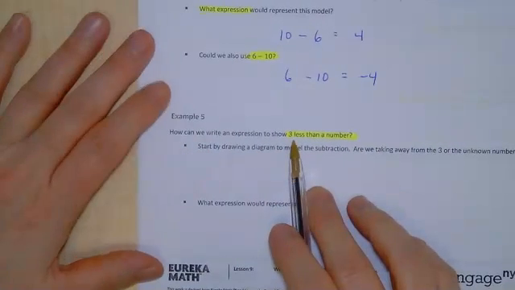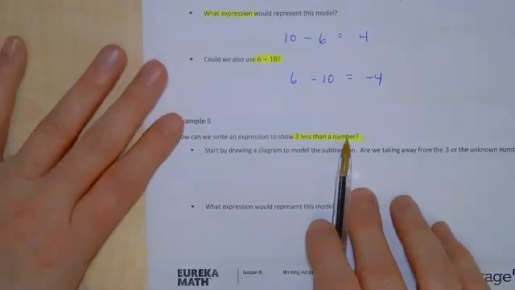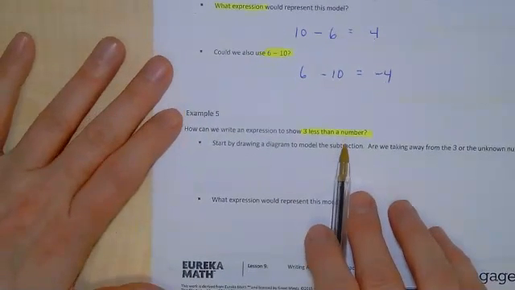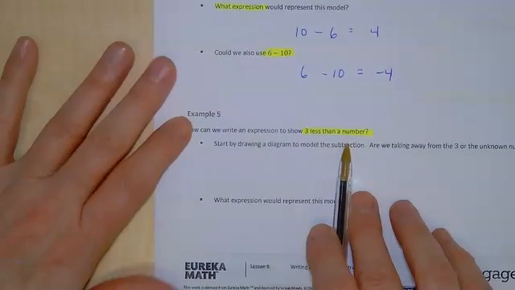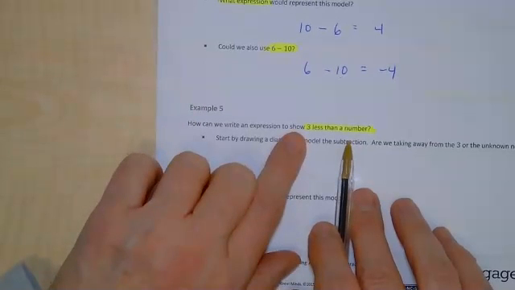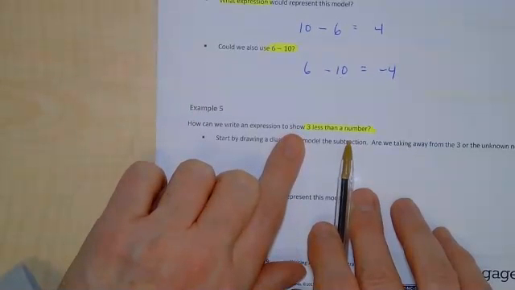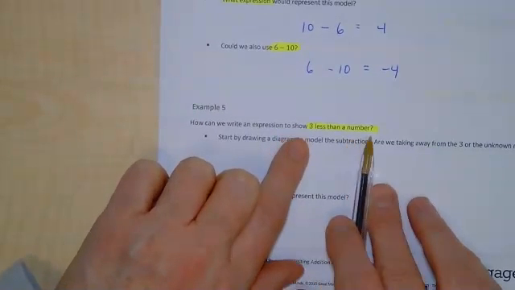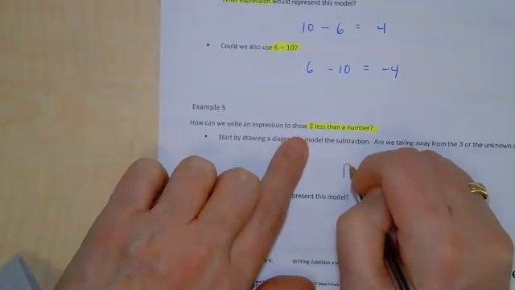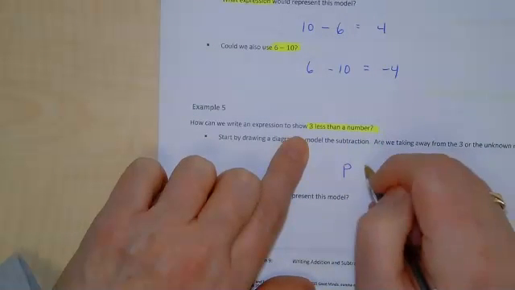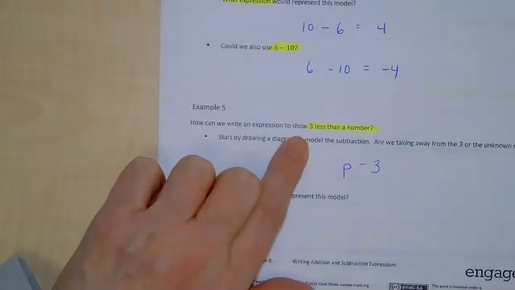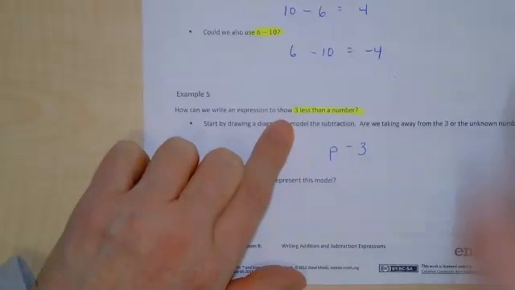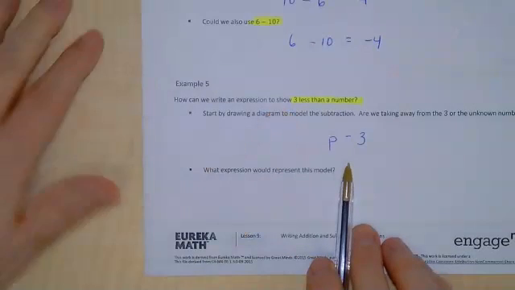If I want to know 3 less than that number, I have to know what that number is first, don't I? If it's a 10 or a 5. So what's crazy about this is when you write this as an expression, the number has to come first, and then you know what's 3 less than that.